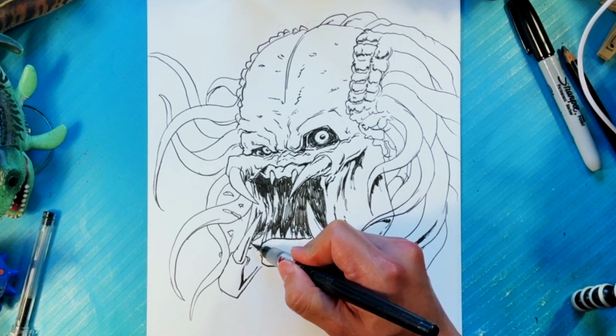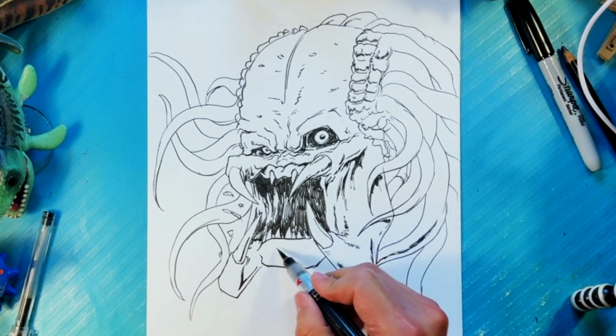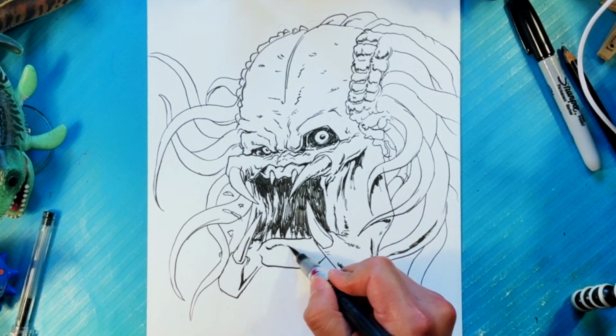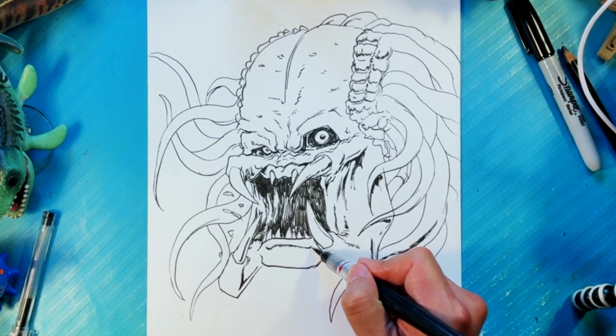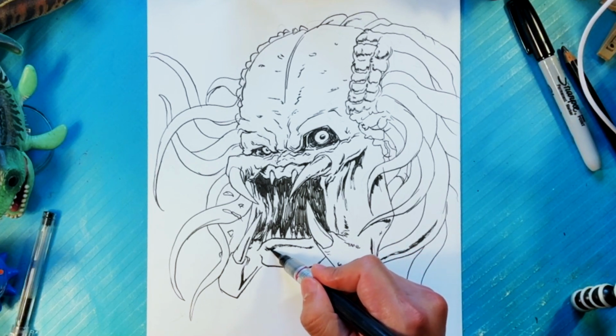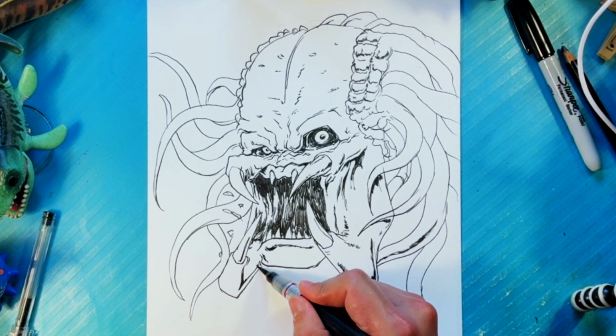And as we're doing this, we're just touching up certain areas. One thing I totally left alone that I could do right now, that I am doing right now, is right there, the chin. Kind of left that alone, and I don't know why.